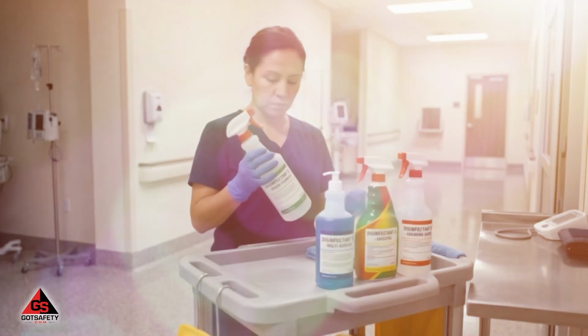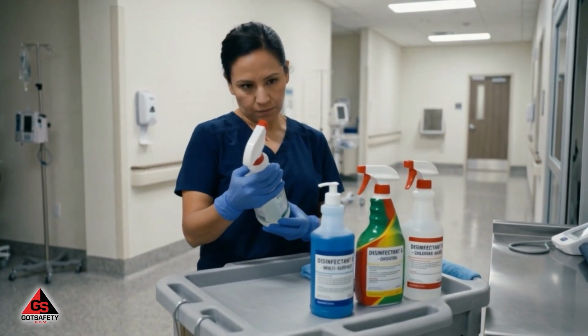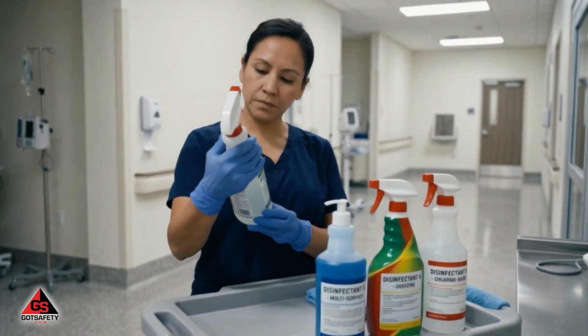It's also important to make sure the disinfectant you're using is the right one for the job. Different products are designed to target specific germs and are approved for certain surfaces and environments. If you're unsure, check with your supervisor before moving forward.